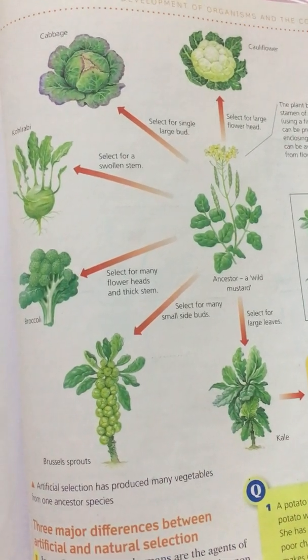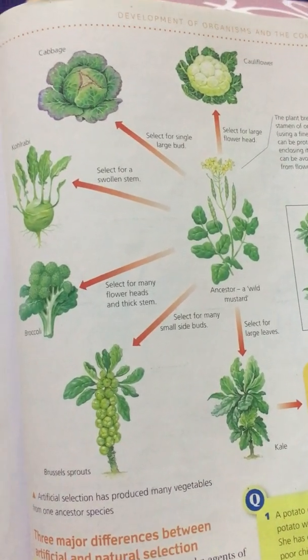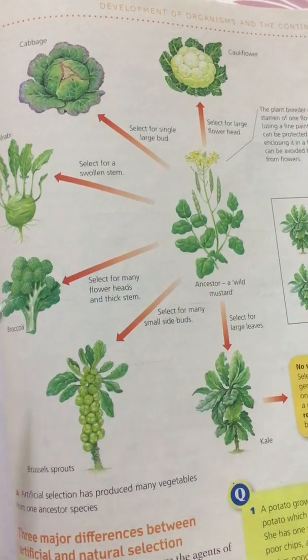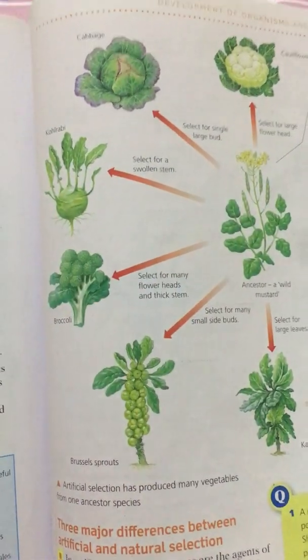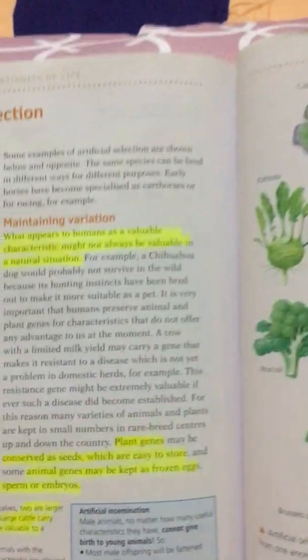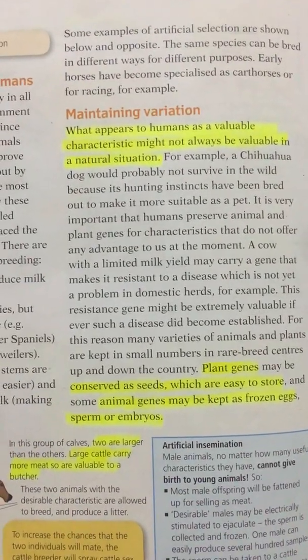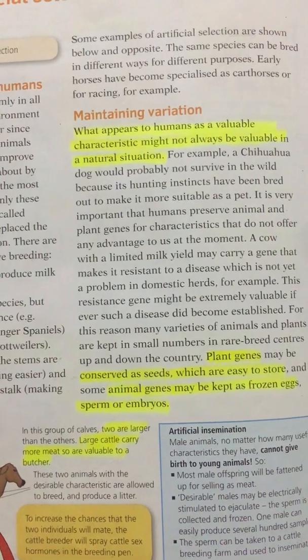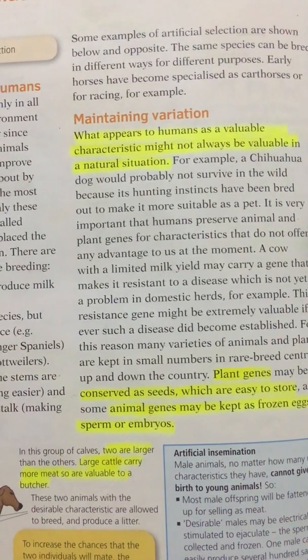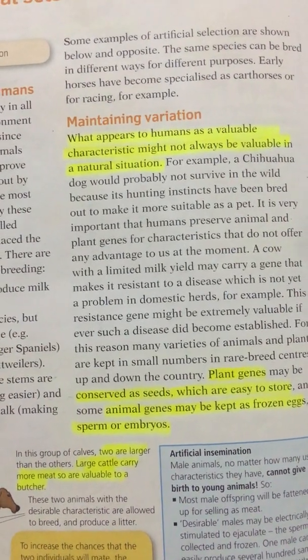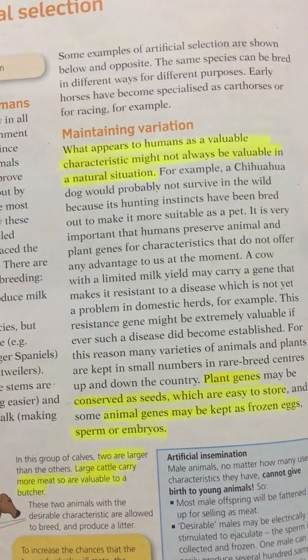So by using the same ancestor species, we can make many vegetables. Okay, so this is artificial selection. By using the same species, we can make different offspring. Now here, in maintaining variation, you have to know that what appears to humans as a valuable characteristic might not always be valuable in natural selection.